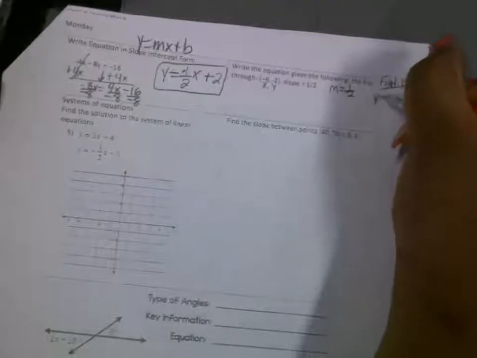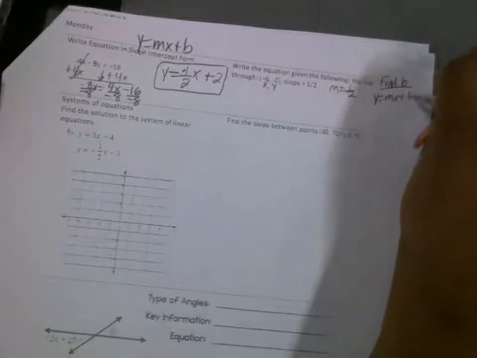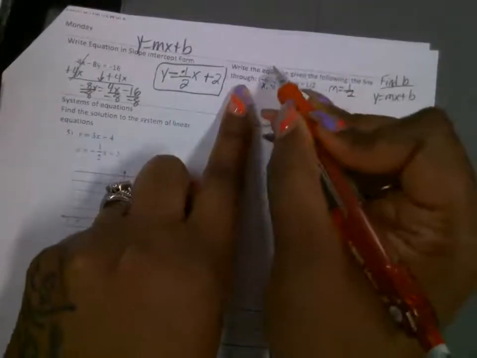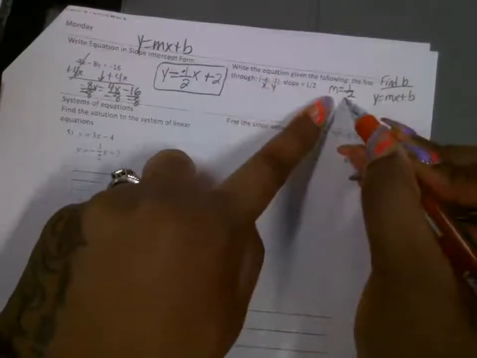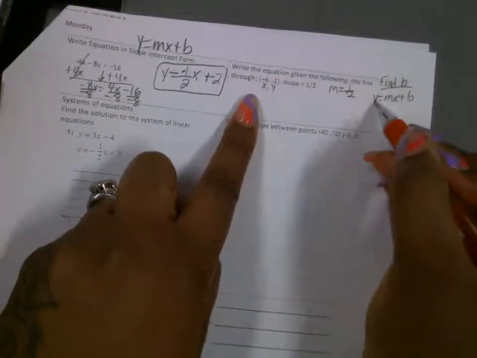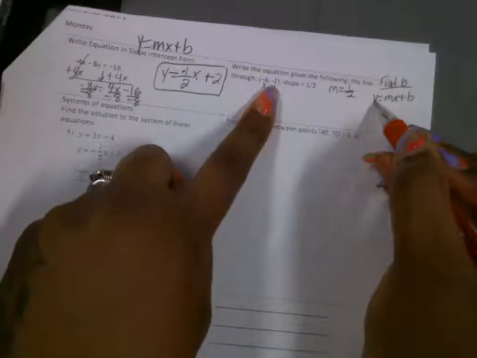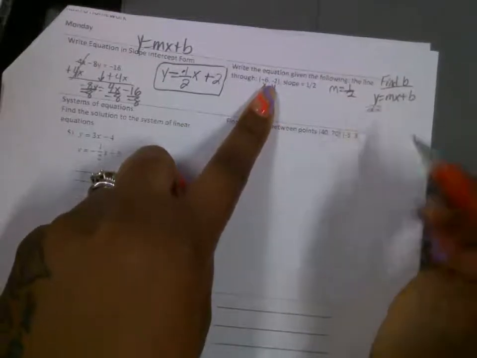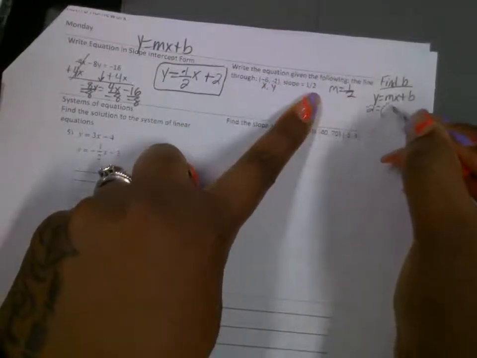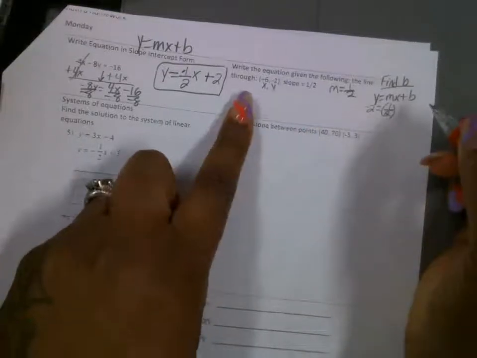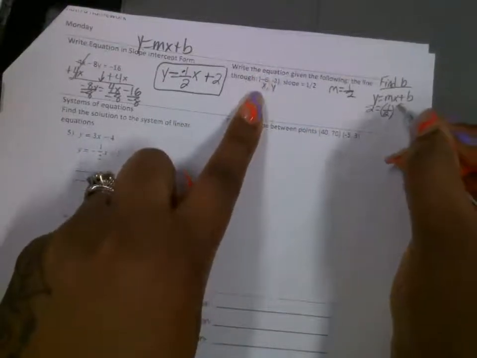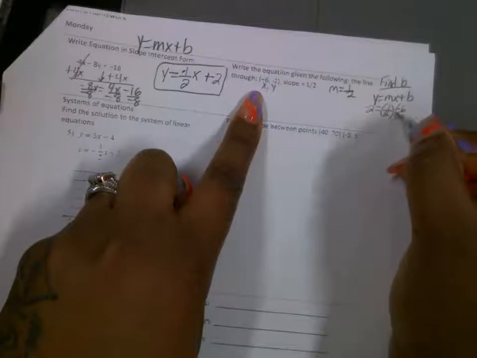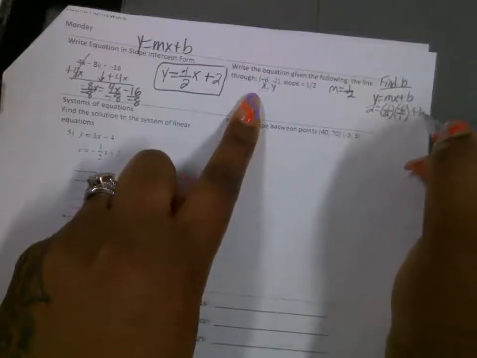To find b, you use the slope-intercept form, y equals mx plus b. You're going to substitute the point that is given along with m. So here, your y value is right here, negative 2. Your m is going to be 1/2. Your x right here is negative 6. I'm going to write it as a fraction, negative 6 over 1, plus b. Now I can solve for b so that I can write my equation.